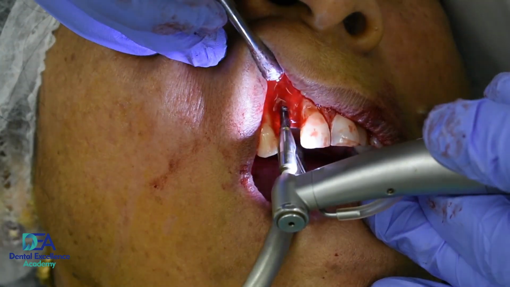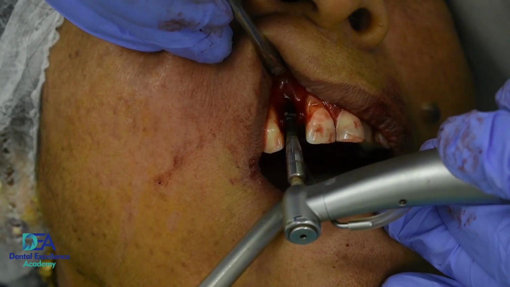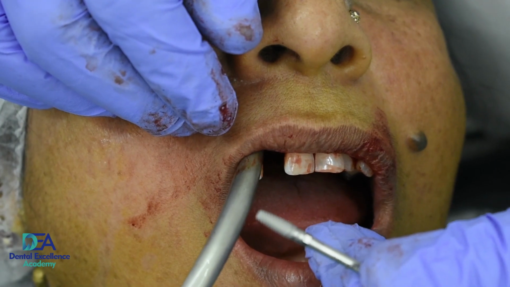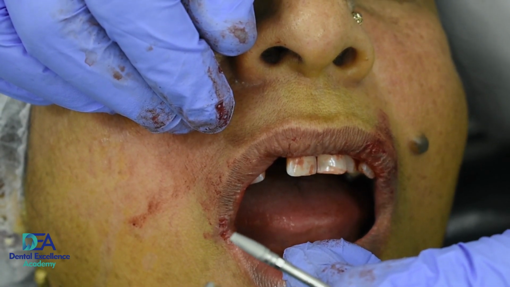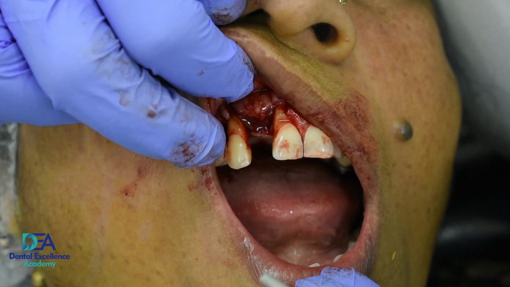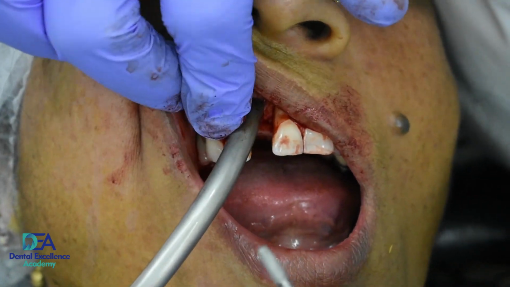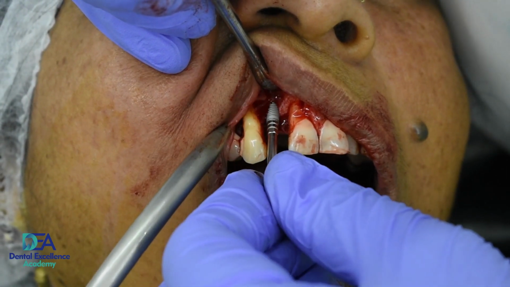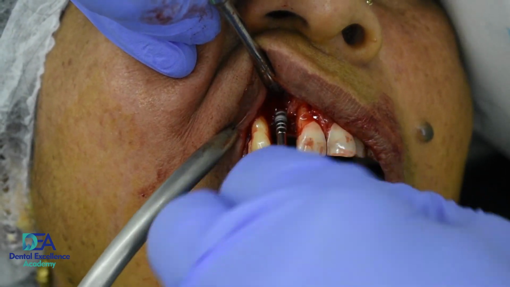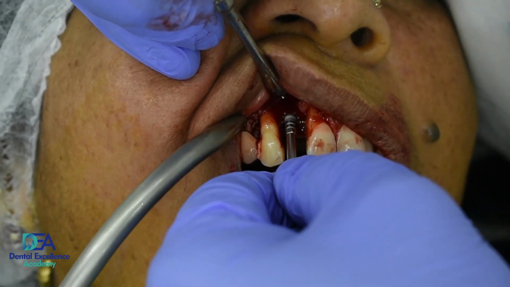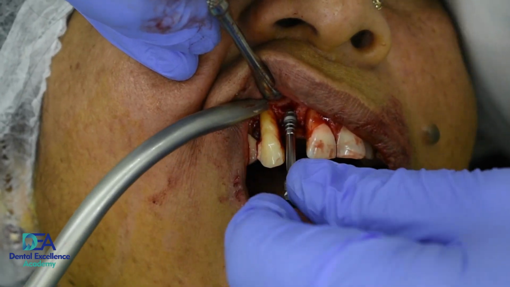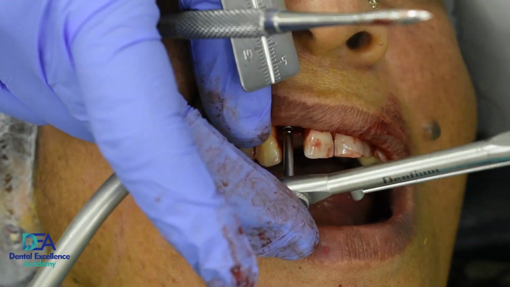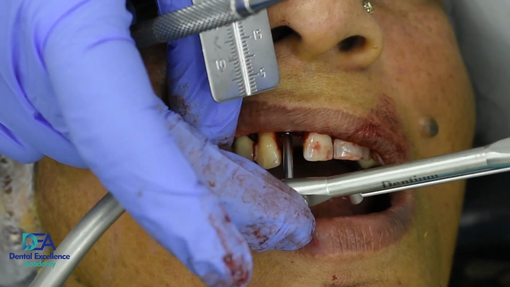Now I'm placing the implant. You can see this is the iFix implant. It is a 4 by 10 iFix implant. So I am going. You can see it is almost parallel to both the teeth. So we are going to extract the canine. So we'll be correcting the direction for the canine.